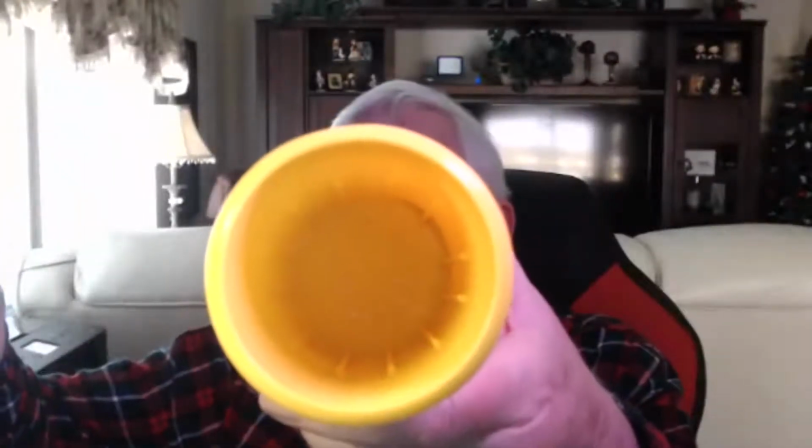Let's turn that off so you can see. That file that I showed you a moment ago, this is what it portrayed, a water bottle holder for Zephyrhills water bottles. And so I 3D printed those.